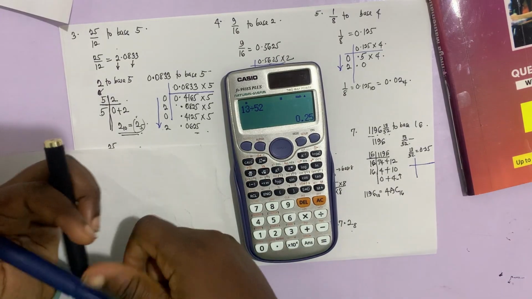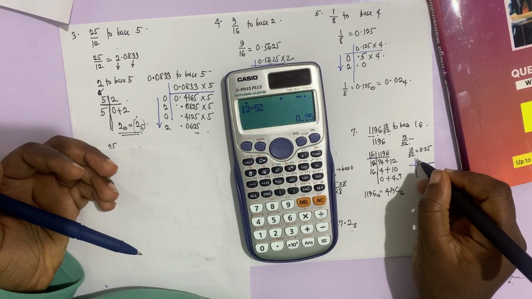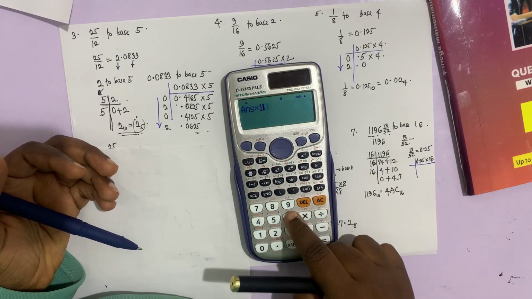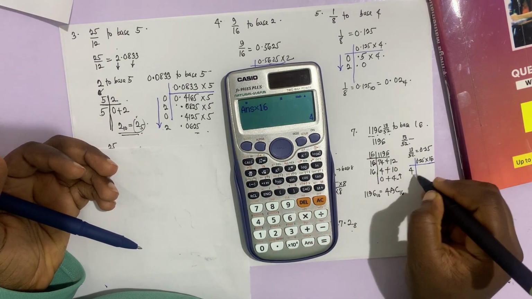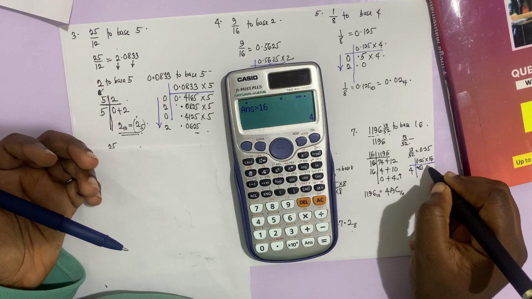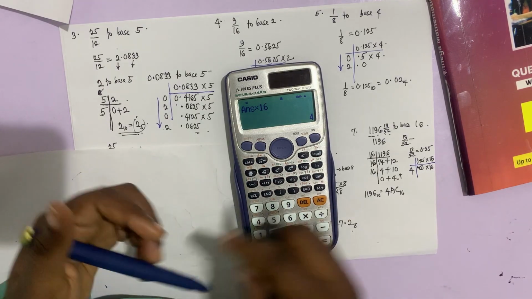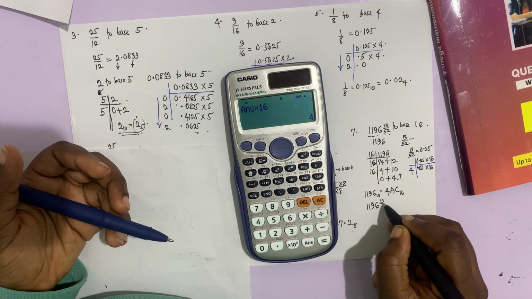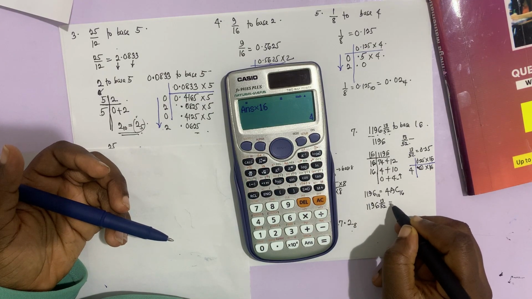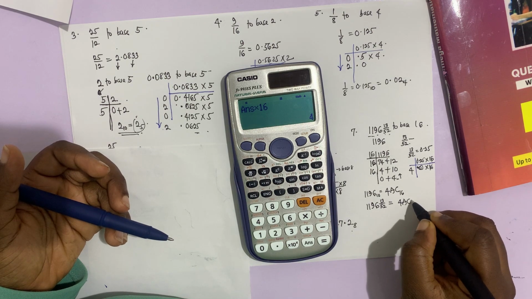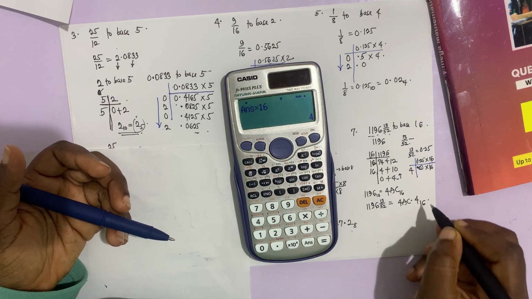We multiply by the base we want to work with, 0.25 times 16. So 0.25 times 16 will give us 4.0. So that's our answer. So 1196 whole number 13 over 52 will now become 4AC point 4 base 16.